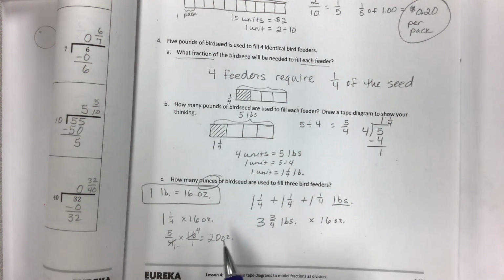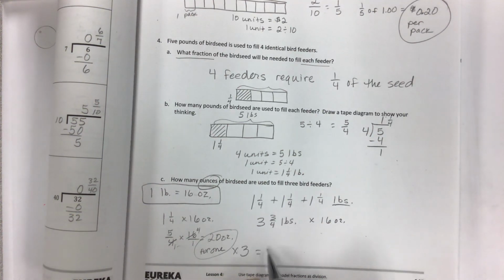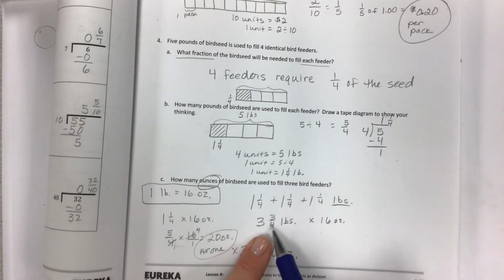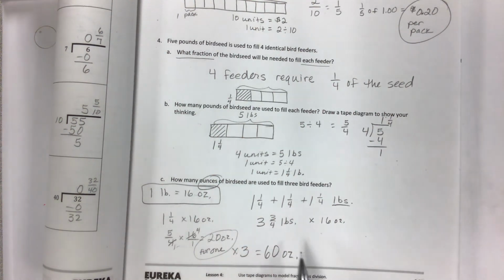But anyway, 3 3/4, this is for 1. For 1, and then you can do that times 3. And then you get 60 ounces. That's just one way. You could also take 3 3/4 and multiply it by the 16. This is probably a lot easier. So that is the lesson for today.